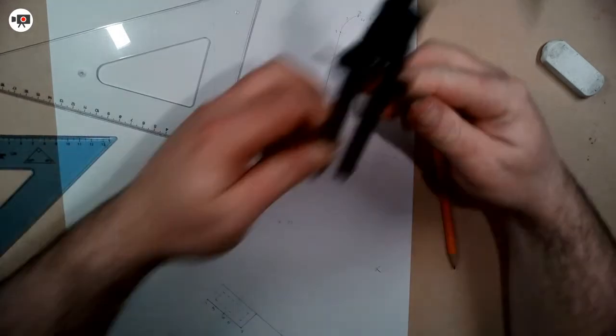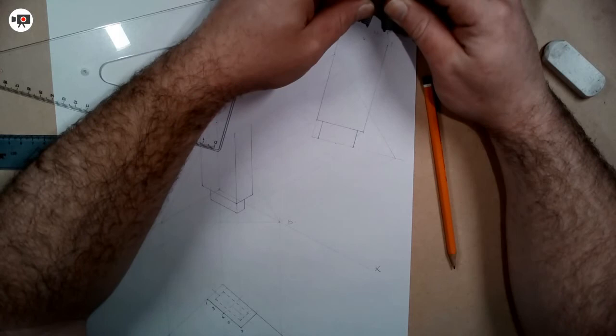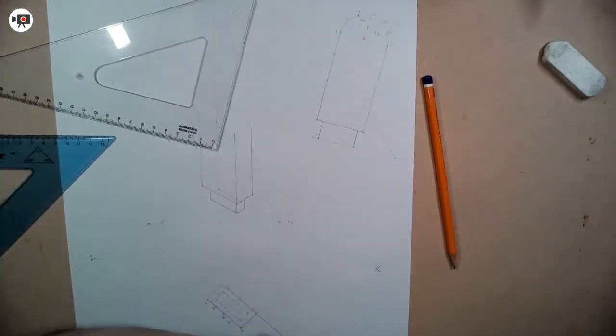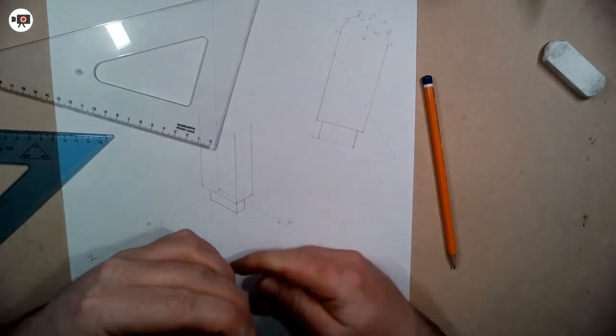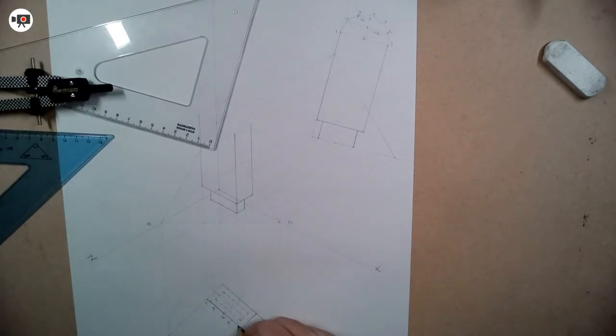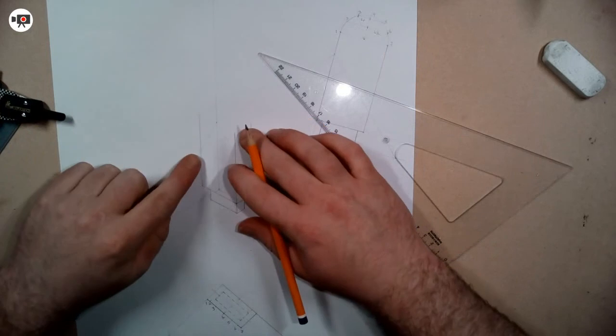I can find point 2 and point 6 by taking the L2 distance and stepping out the same way. Point 6 and point 2. And now I can find them up in my isometric.